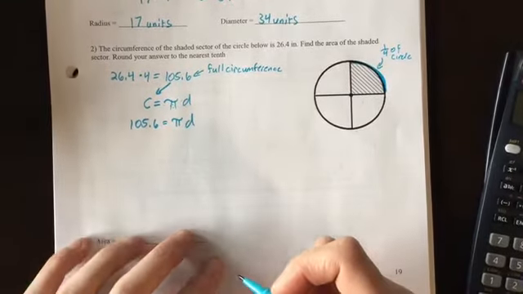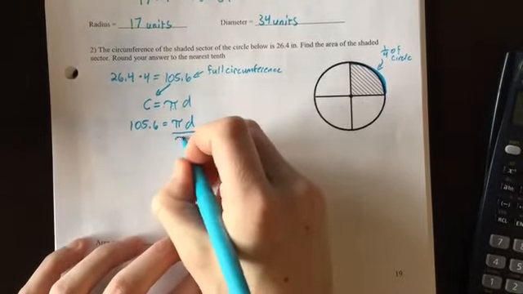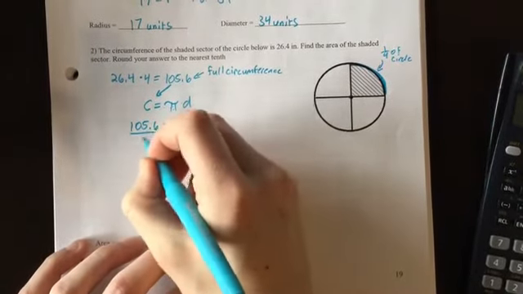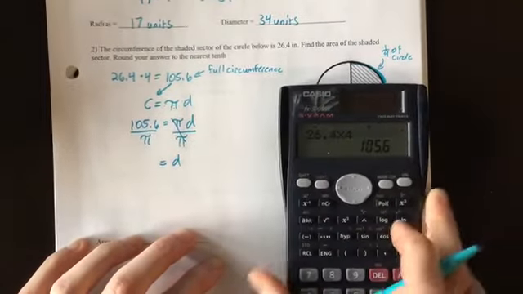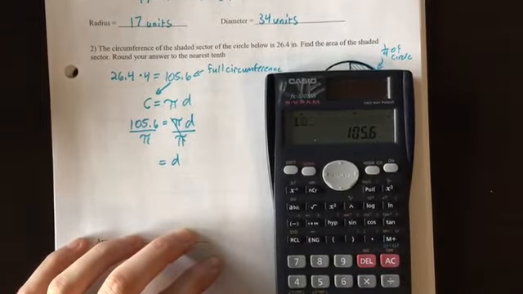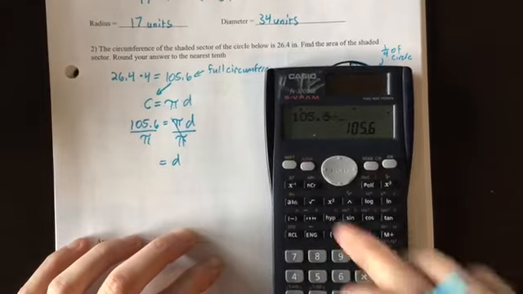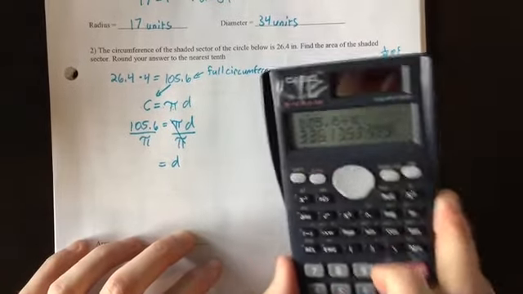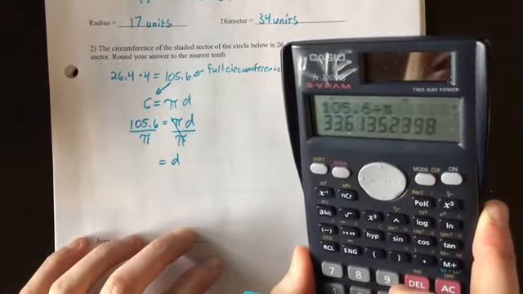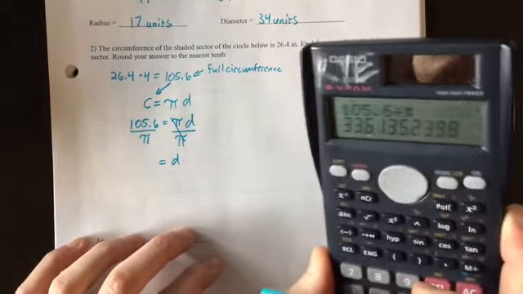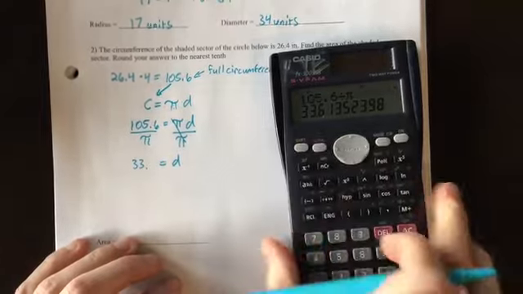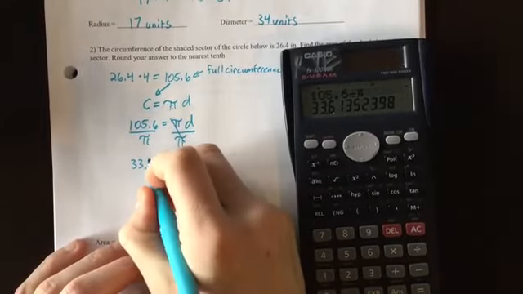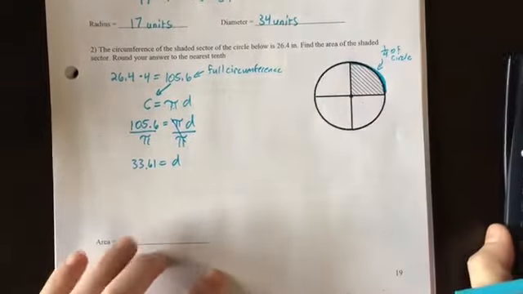Now we'll solve for diameter. Divide both sides by pi. Now, this one wasn't in terms of pi. It gets a little messy here, so we have to use our calculator. 105.6 divided by pi. We're asked to round to the nearest tenth, so I'm going to leave our answer to the hundredth for now. So I'm going to say that that's 33.61 is our diameter.